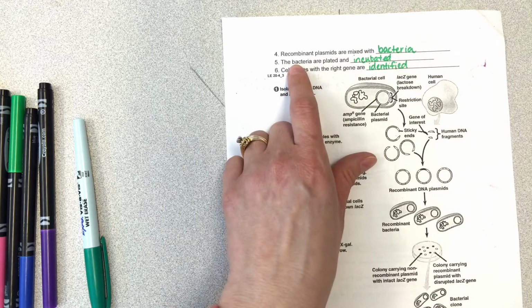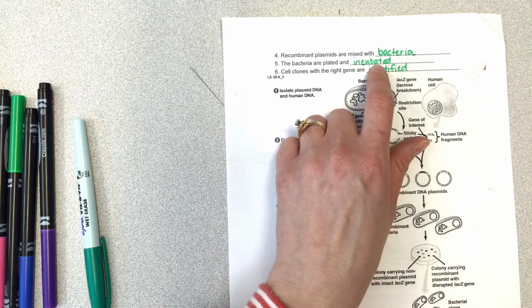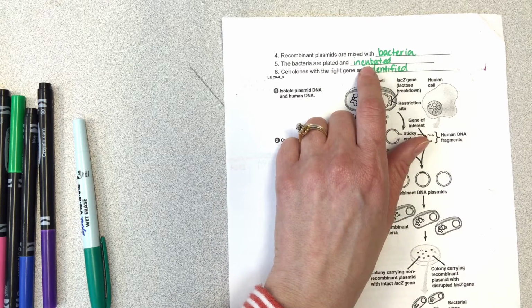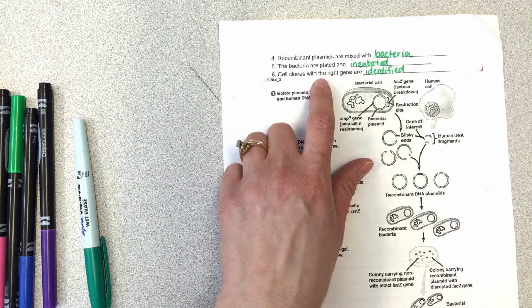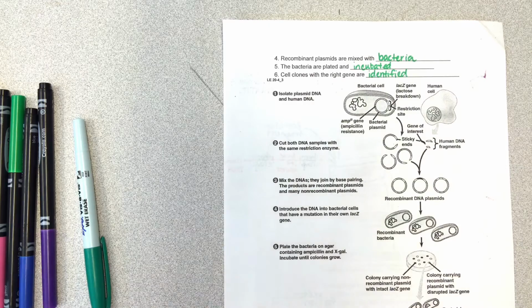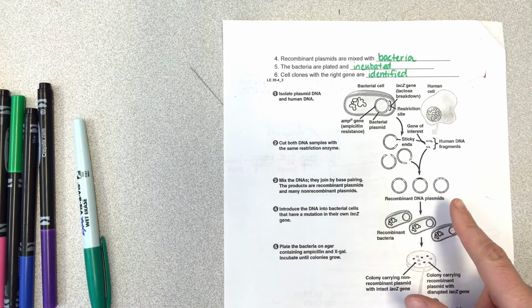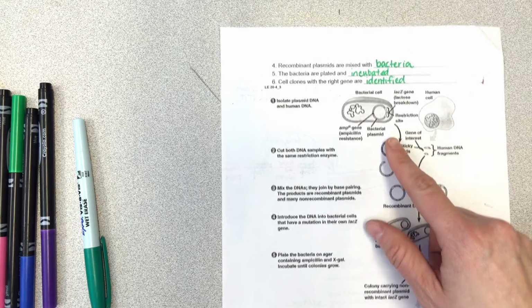So then we plate the bacteria on a petri dish and incubate it so it's nice and warm and good conditions to grow and divide. And then we have to identify the clones with the right gene. We have to figure out, of this bacteria growing, which of all these different bacteria actually have the human insulin gene. Okay, so that is what this picture here is showing you.